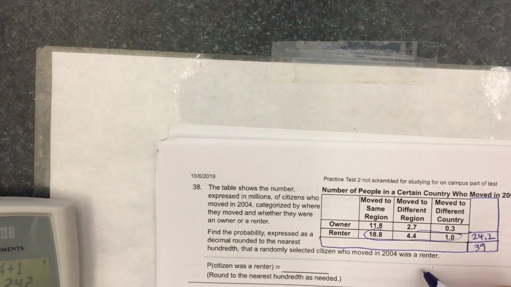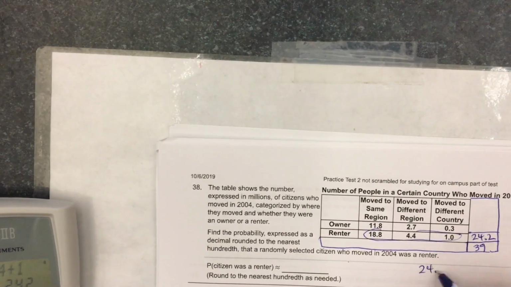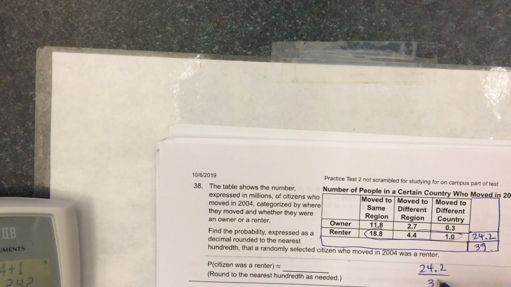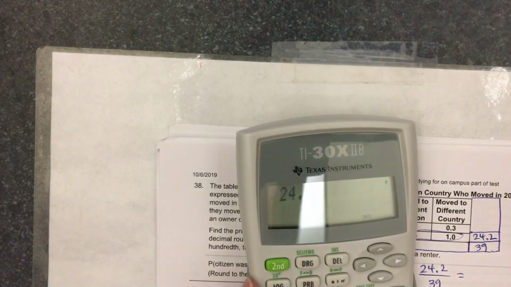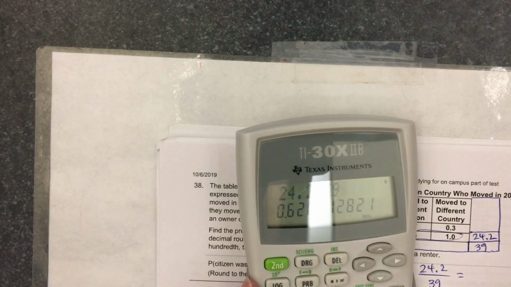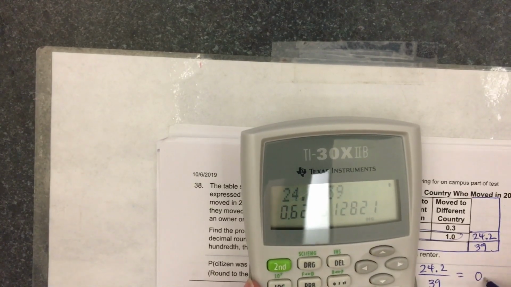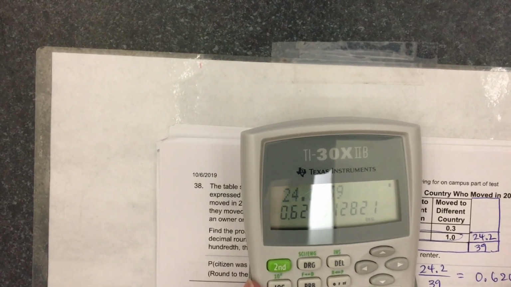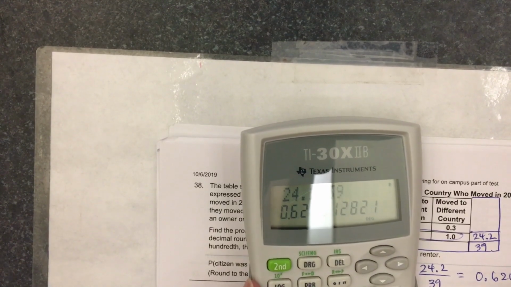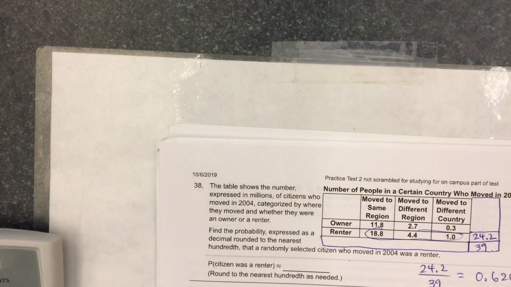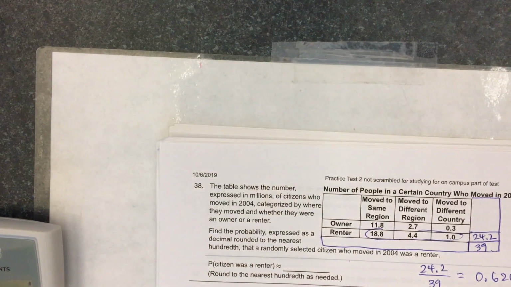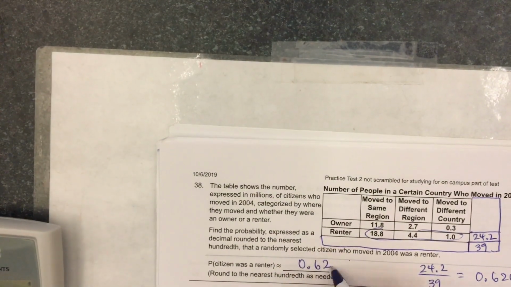The probability the person was a renter would be 24.2 divided by 39. 24.2 divided by 39 is 0.620512821. Round to the nearest hundredth, 0.62.